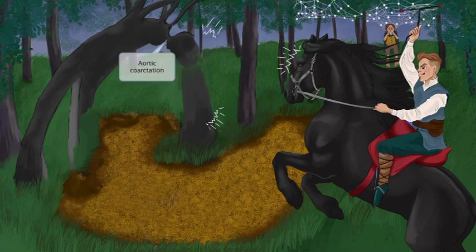At the top of the arching tree, there are branches coming off. Then we can see this little tiny spot right here. This is to remind you of aortic coarctation, which is often present in Turner's patients.